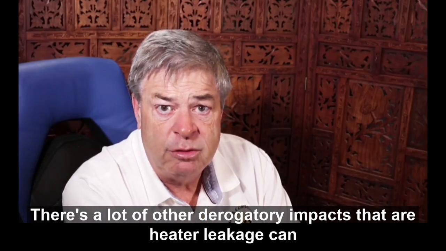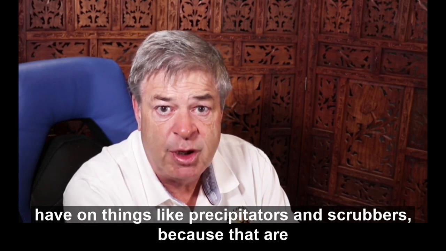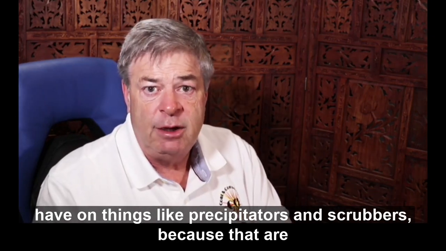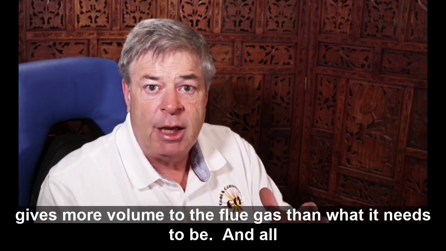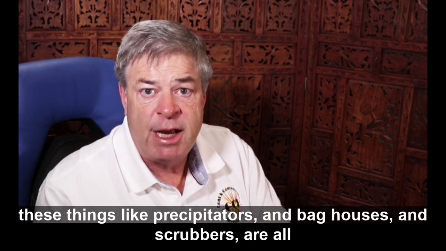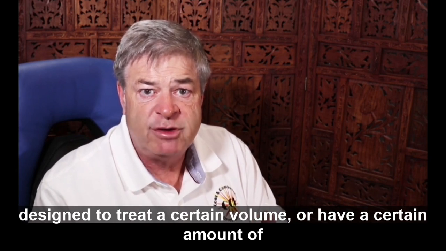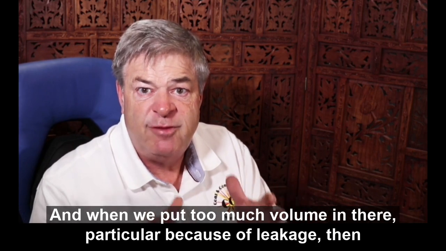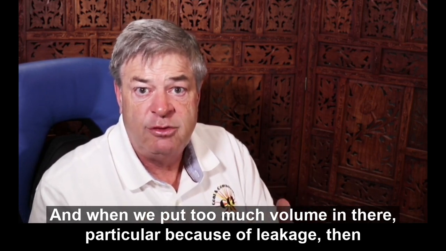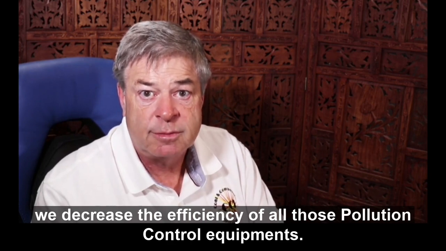There's a lot of other degradatory impacts that air heater leakage can have on things like precipitators and scrubbers, because that air leakage into the flue gas gives more volume to the flue gas than what it needs to be. And all these things like precipitators and baghouses and scrubbers are all designed to treat a certain volume or have a certain amount of residence time in the vessel. And when we put too much volume in there, particularly because of leakage, then we decrease the efficiency of all those pollution control equipment.